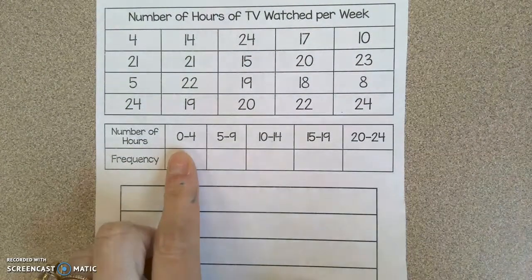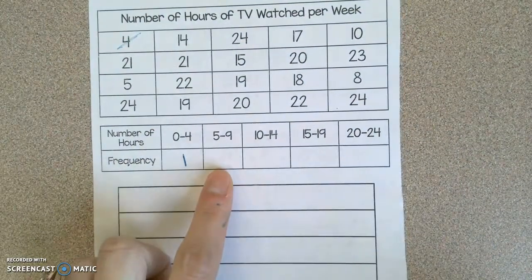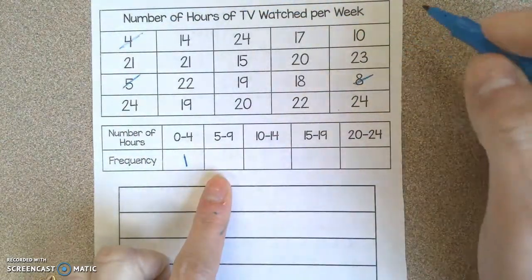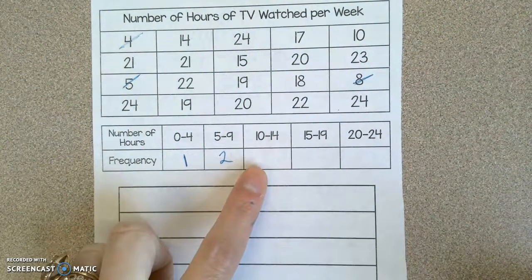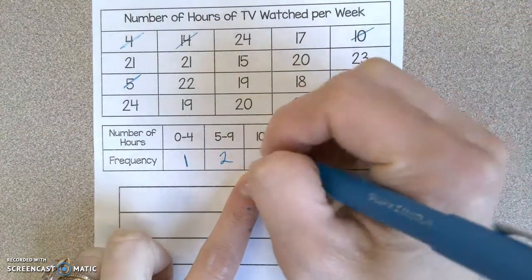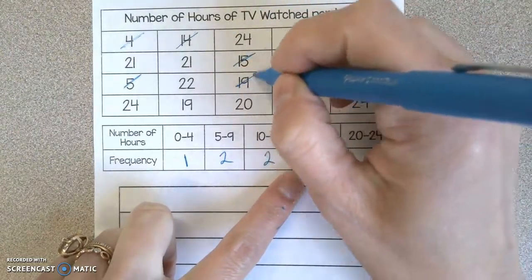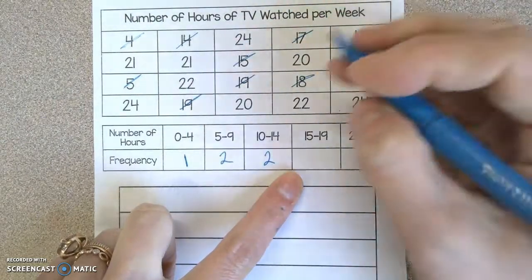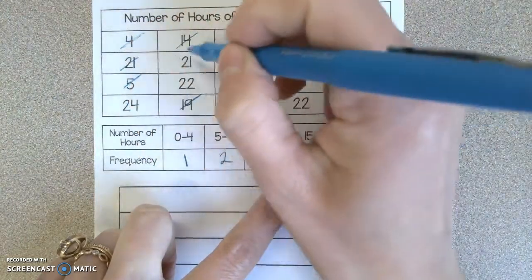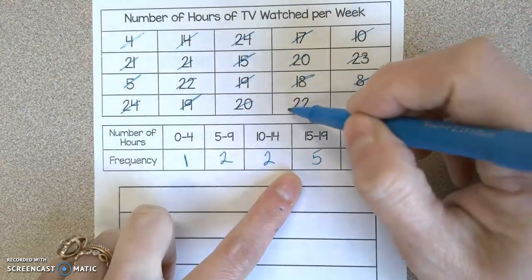Between 0 and 4, we've only got one number here, so I'm going to tally it off and put that here. Then we want to see 5 through 9. Well, we have 1, 2 there. 10 through 14, 1, 2. And then 15 through 19, we've got 1, 2, 3, 4, 5. And lastly, 20 through 24, we have 1, 2, 3, 4, 5, 6, 7, 8, 9, and 10.